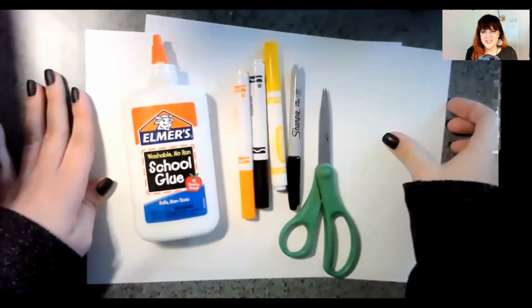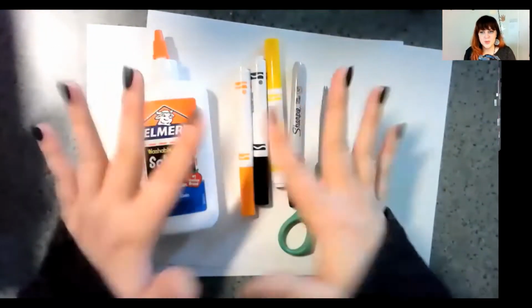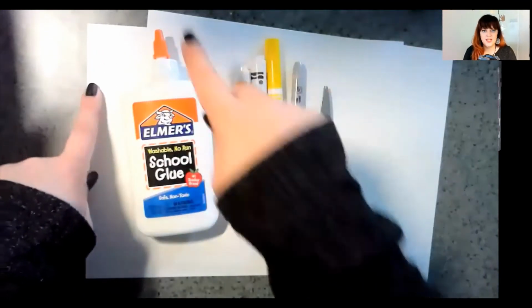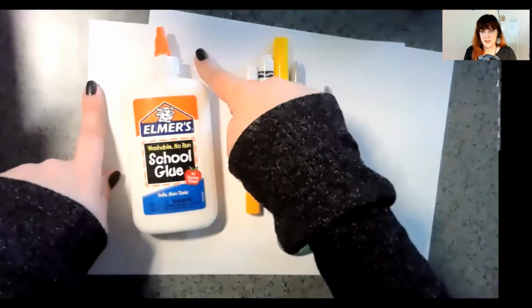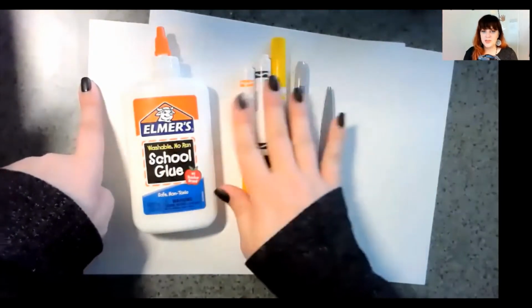All right, I am going to show you how to make a house that has doors and windows that open. So it's a little bit of an interactive drawing. What you need are two pieces of paper. They can be the same color or different colors, glue, scissors, something to draw with, and something to add color with.